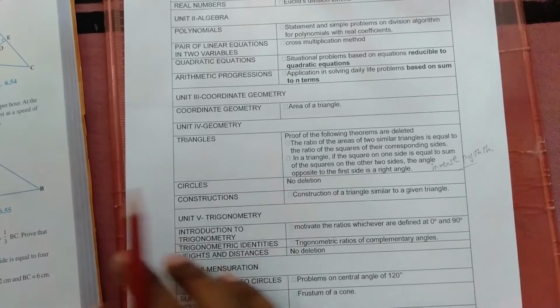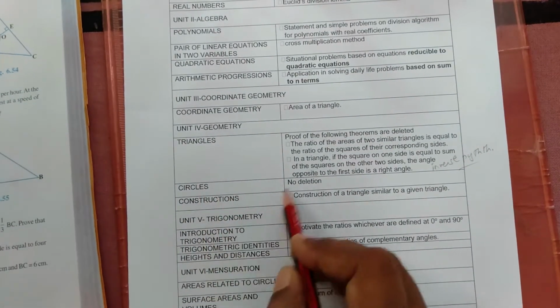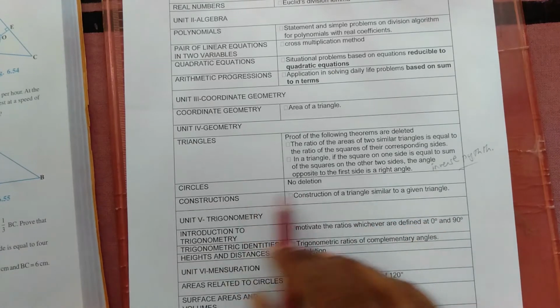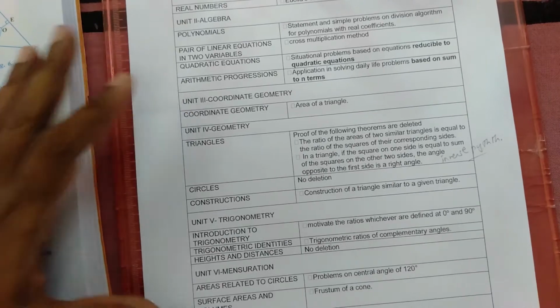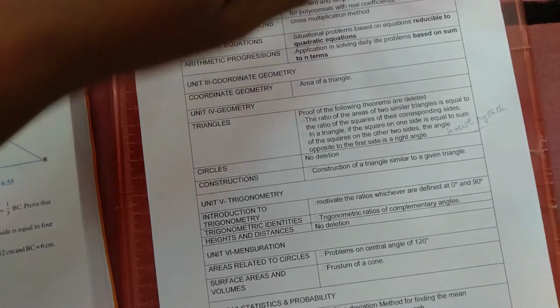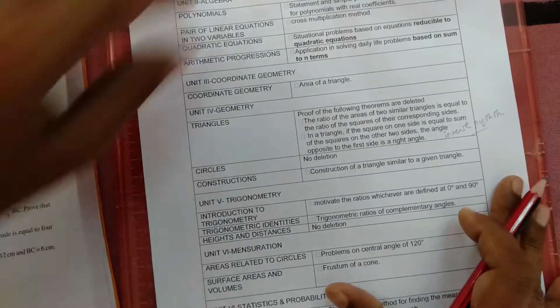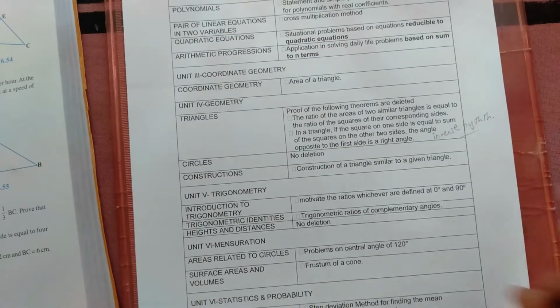Okay. Next chapter, circles, no deletion. It means you will have the complete chapter. You will have to learn all of this chapter. There are, I think, 2 exercises in circles. We will have to do both.